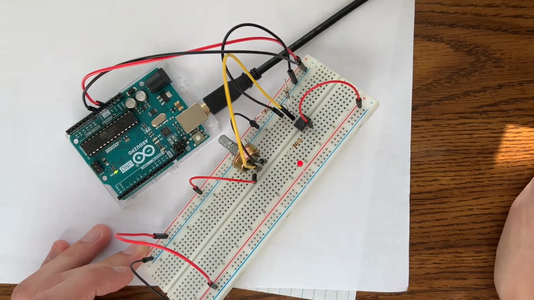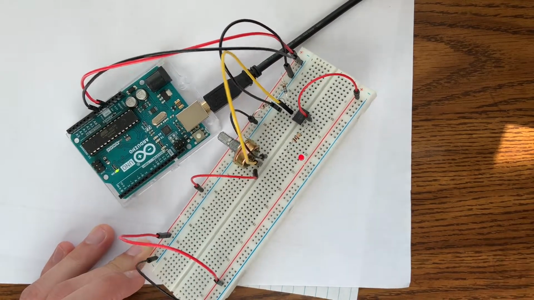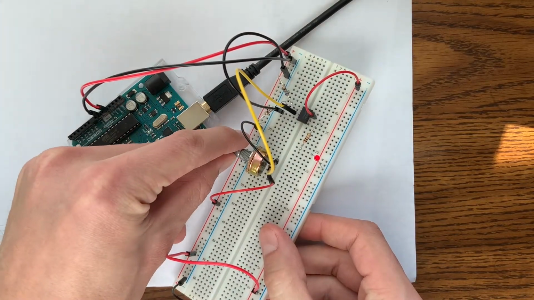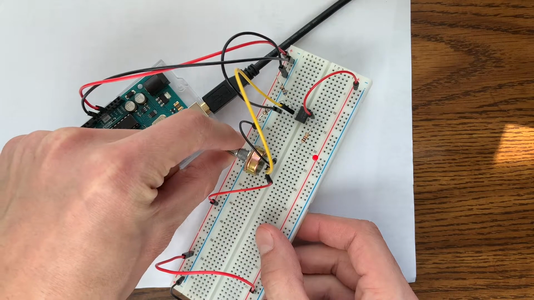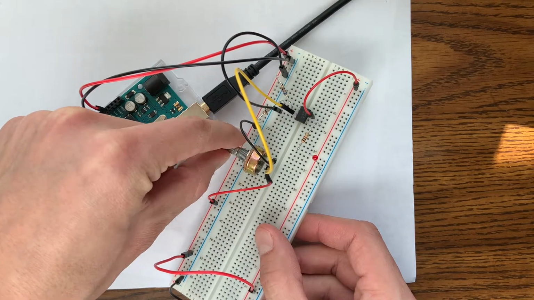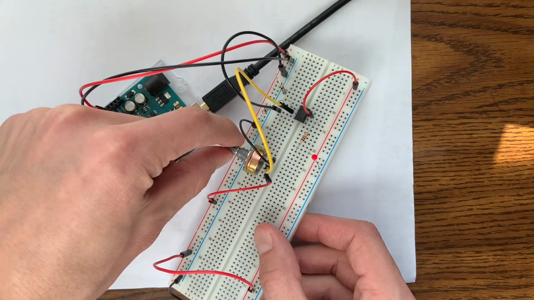This is my comparator circuit with the voltage divider and the LED with the resistor coming out of the op amp. And we can see that it works like it's supposed to. Above a certain threshold, the LED is illuminated, and below this threshold, it turns off. So basically there's a point at which the LED will turn on.